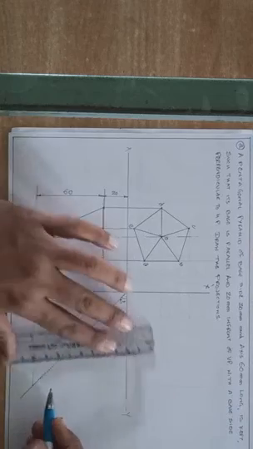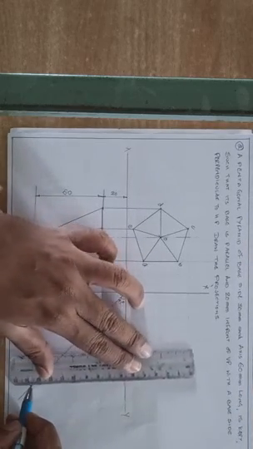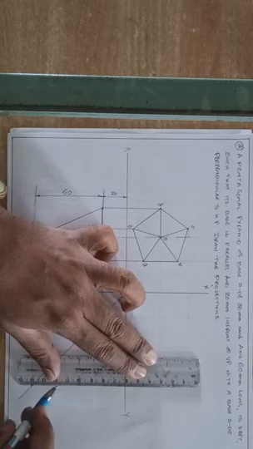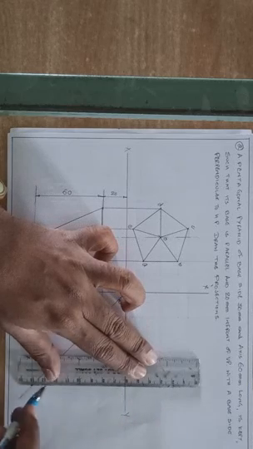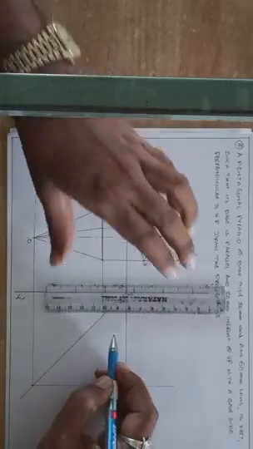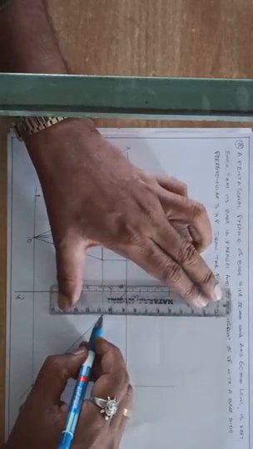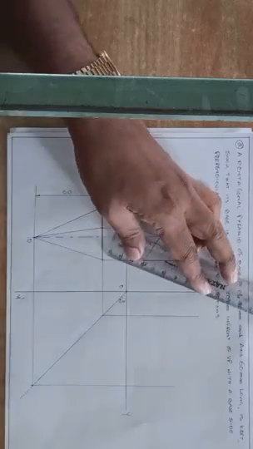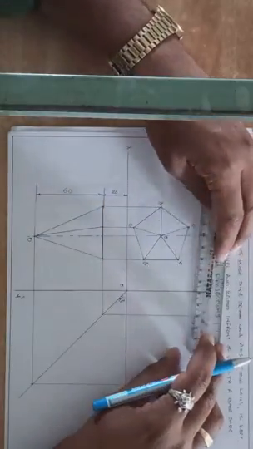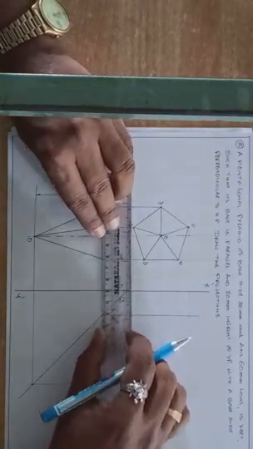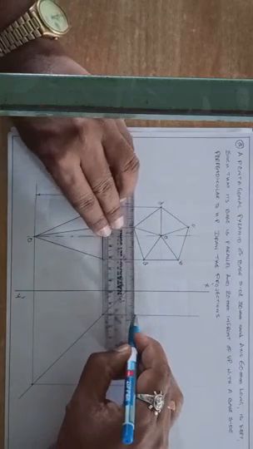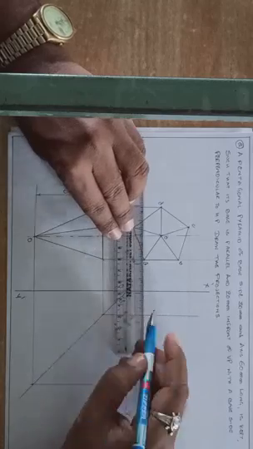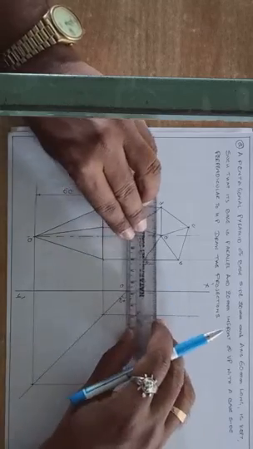Horizontal projector. Vertical projector. Here also vertical projector. Vertical projector. Right. Now again horizontal projectors from the front view. Horizontal projector. Horizontal projector.